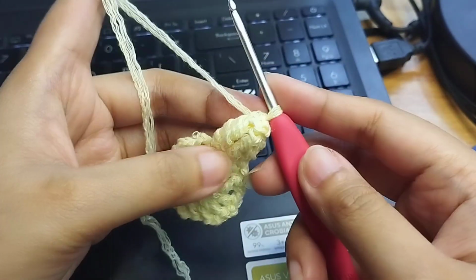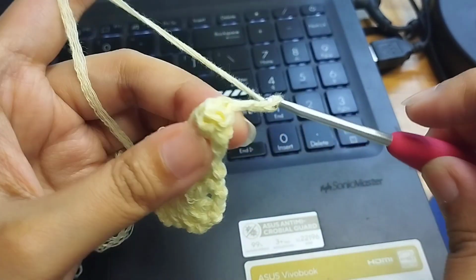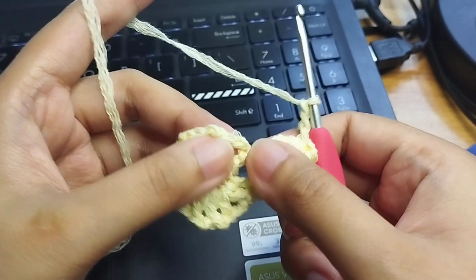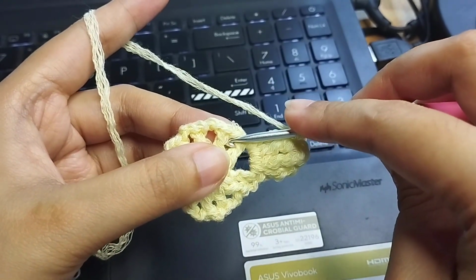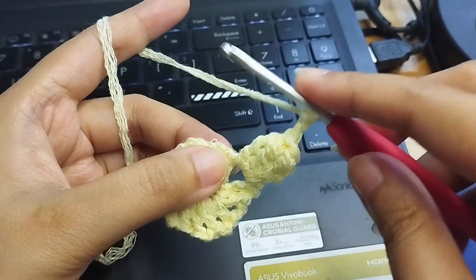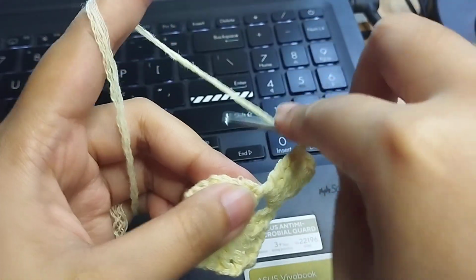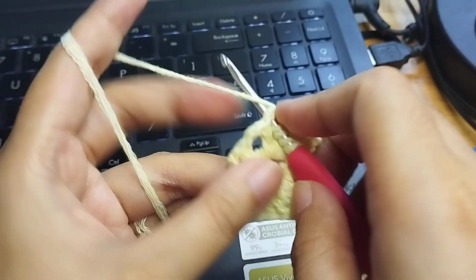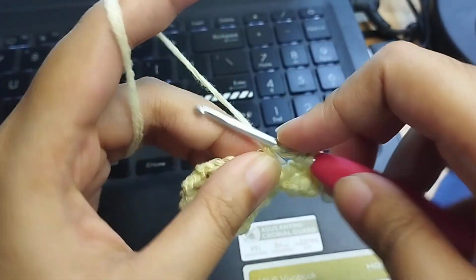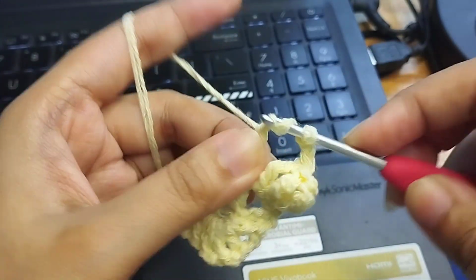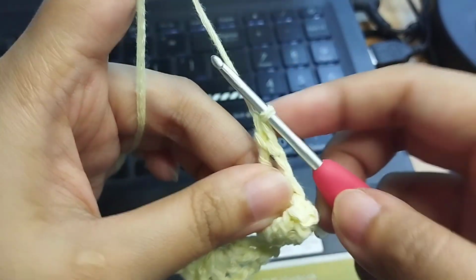So chain 3, 1, 2, 3, and then puff stitch on the second space, which is this space. So to make the puff stitch again, yarn over 3 times. 1, 2, 3. Insert your hook, pull through, and then pull through all 2 loops. So you will pull through every 2 loops.